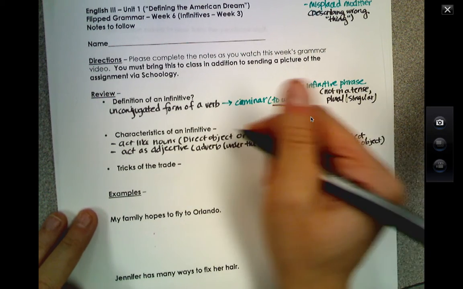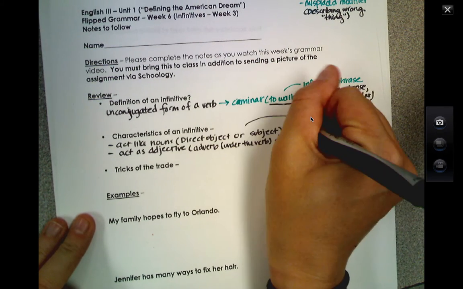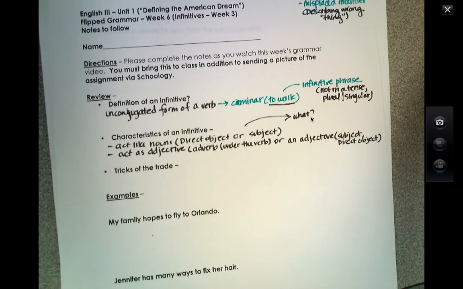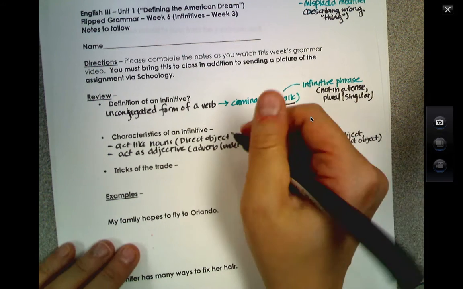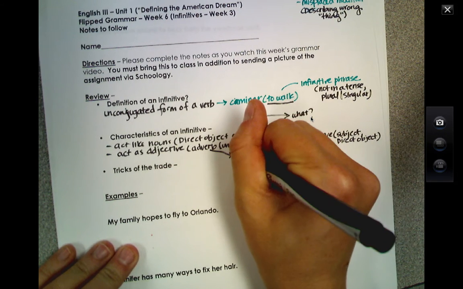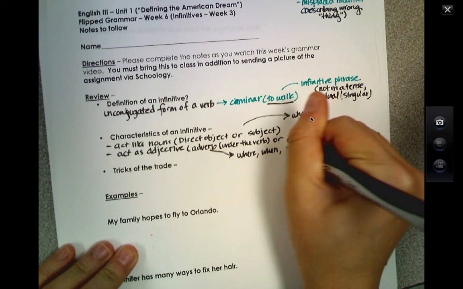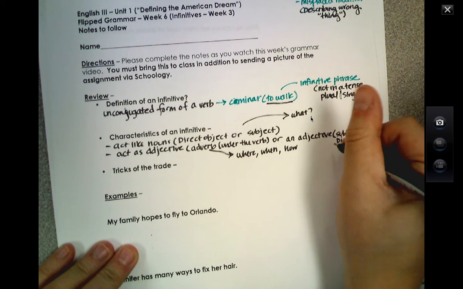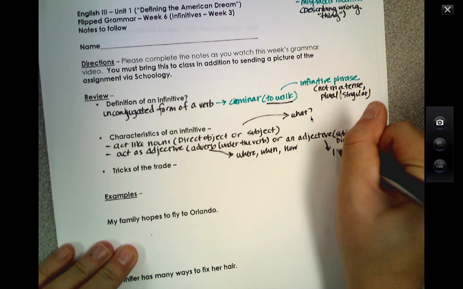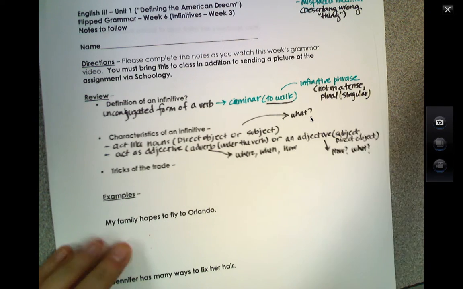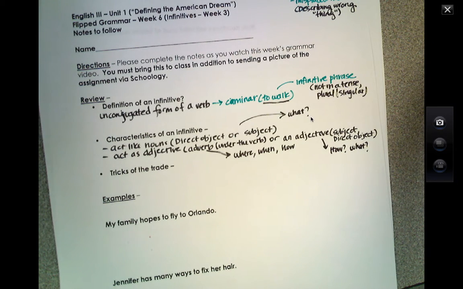For a direct object or a subject, it's going to answer the question what? What is it doing? What is being loved? It's going to answer what. For an adverb, it's going to answer where, when, how. And then for an adjective, you're going to see the same thing: how, what, and so on. Okay? These should be review.